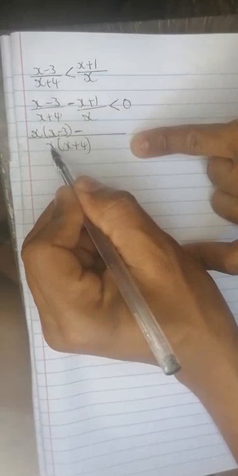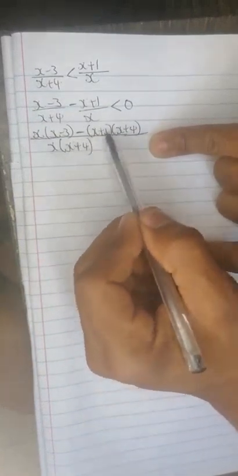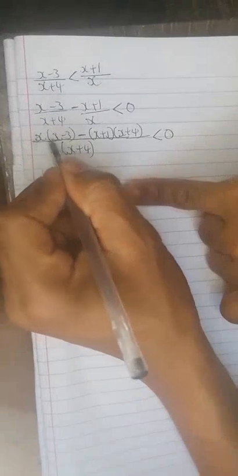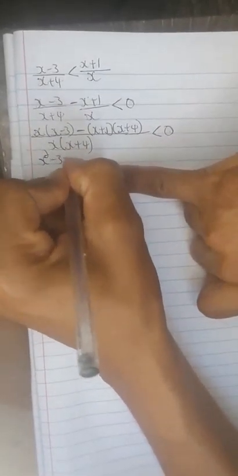We have the subtraction sign. x into x goes once, this times this. So I'm going to do this as a way of showing that this and this are multiplying one another, and this is less than 0. Let's remove the brackets by multiplication and see. When we multiply, we get x squared minus 3x.